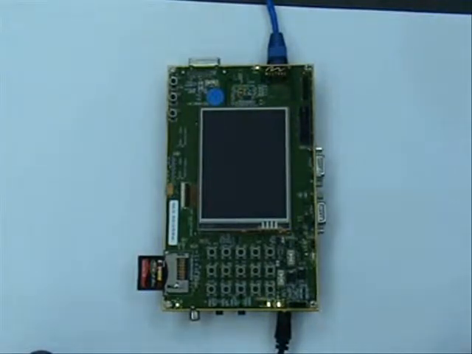Hello and welcome to a demo of Google's Android on Mistral's OMAP 3 EVM. This is the first implementation of Android on the OMAP 3 processor. The OMAP 3 EVM is based on TI's media application processor OMAP 3530. It's a dual-core processor with ARM's Cortex-A8 core and TI's C64X DSP core.